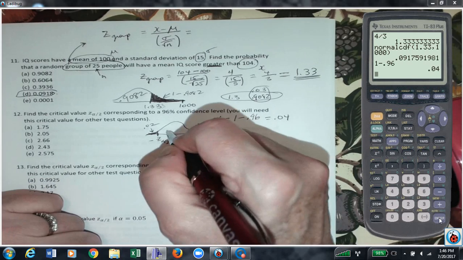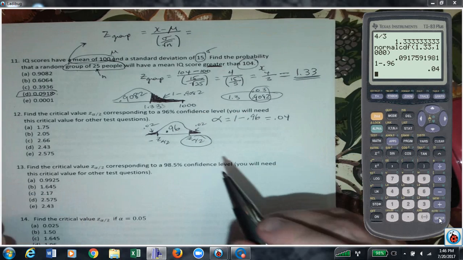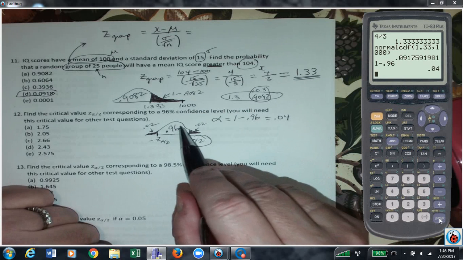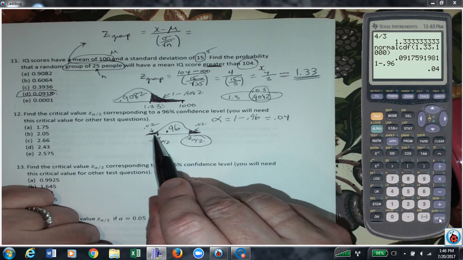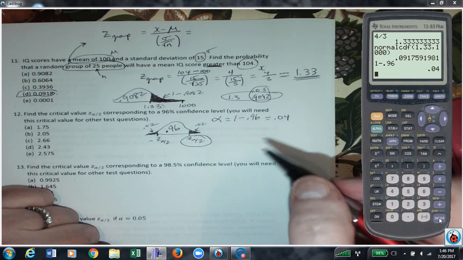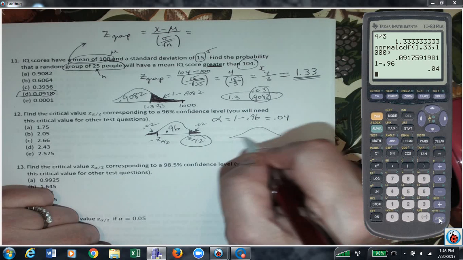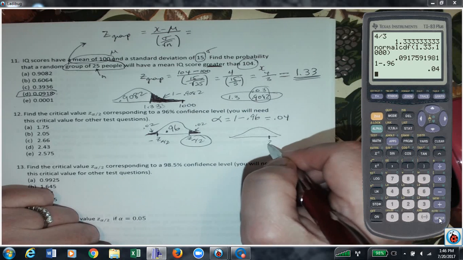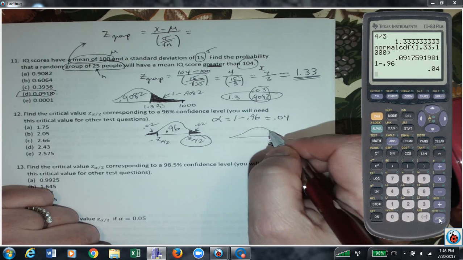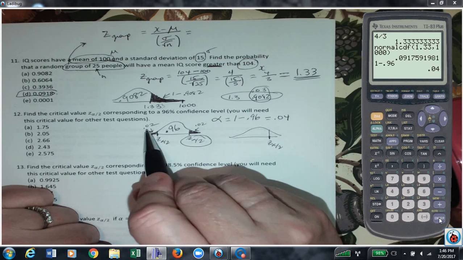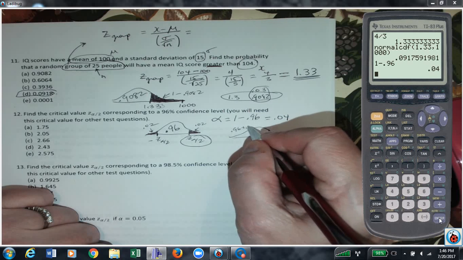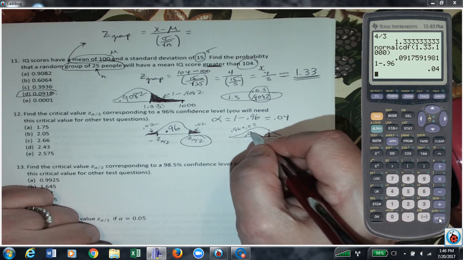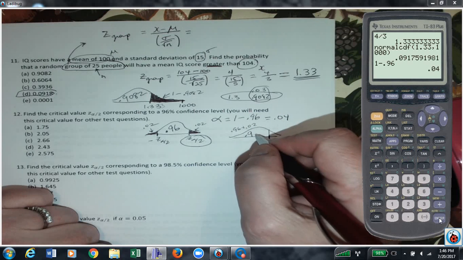Well, its left area is going to be what's not shaded, which is 0.96, plus this tail, which is 0.02. So this guy is what we need to find, and I know that my left shaded area is 0.96 plus 0.02, which is going to be 0.98.